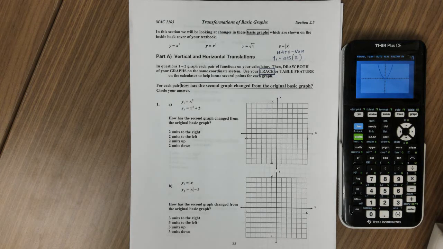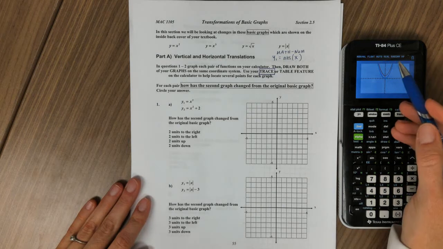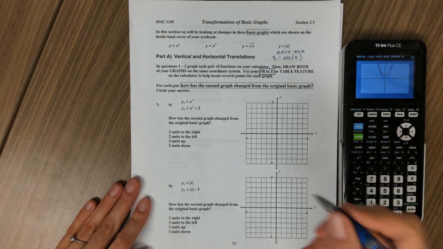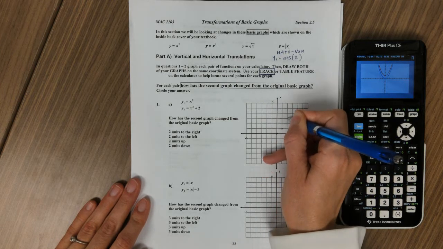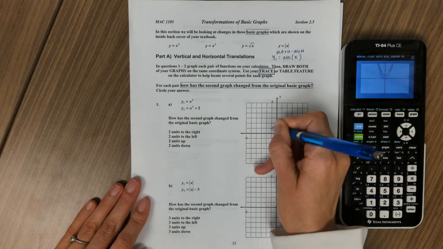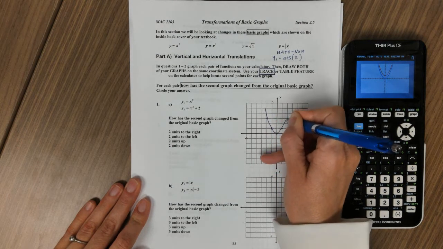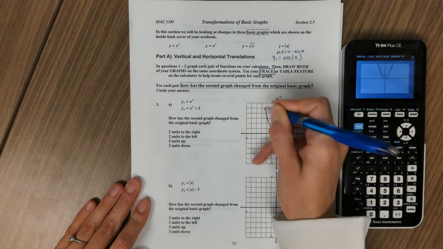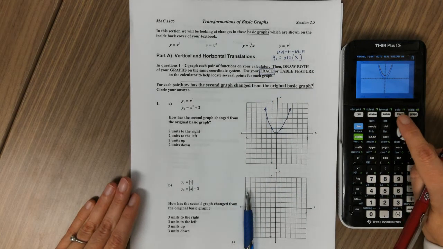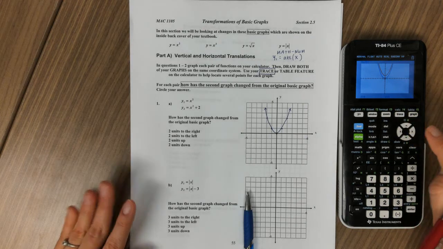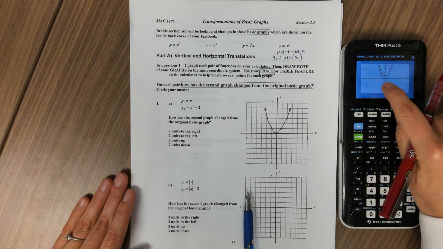So on my screen, there's my original function, y equals x squared, and then my red function is y equals x squared plus 2. So my original function looks something like this. This will be my blue function. And remember, I can use trace to identify more points. So on my red function, for example, right now you can see that my cursor is on the blue function.